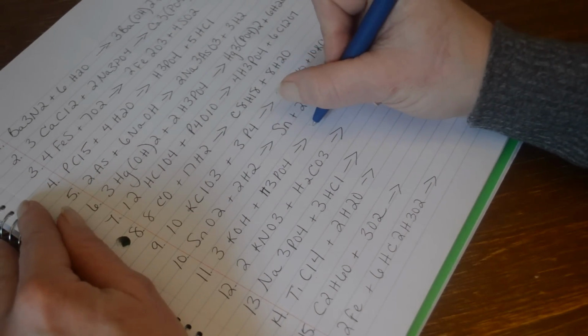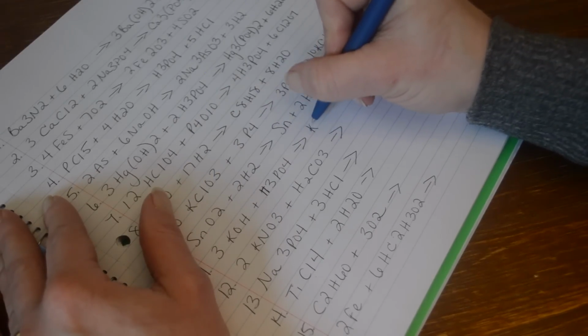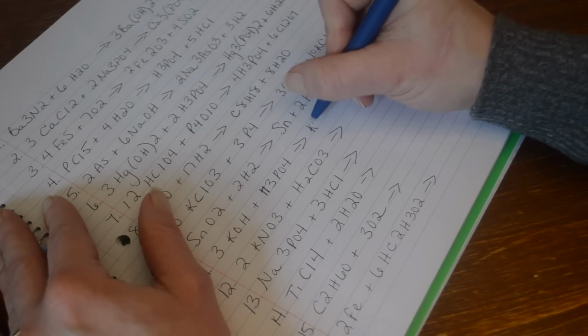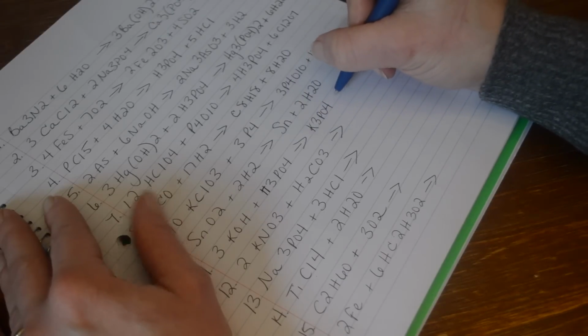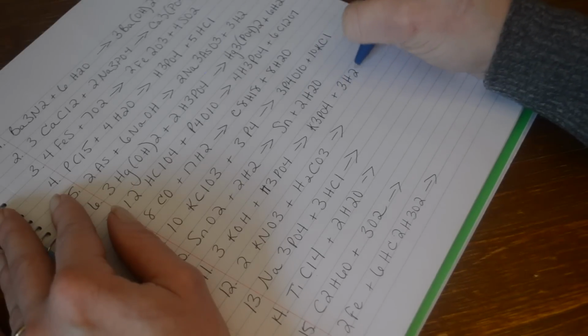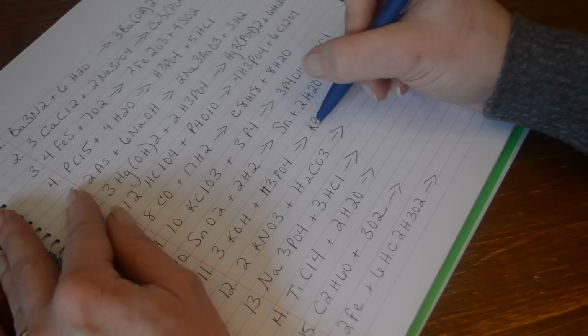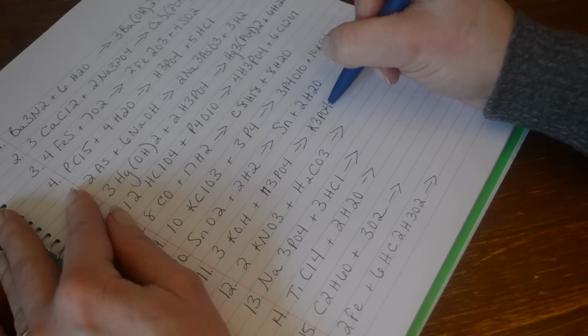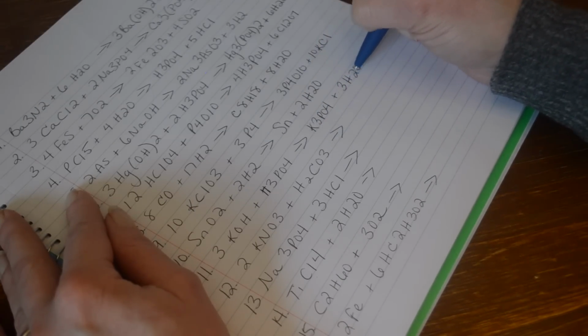And the product of number 11, K3PO4 plus 3H2O. Okay, again, that's K3PO4 plus 3H2O.